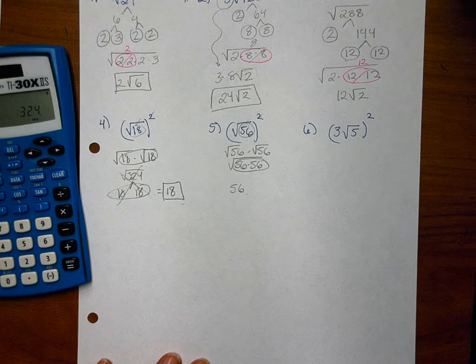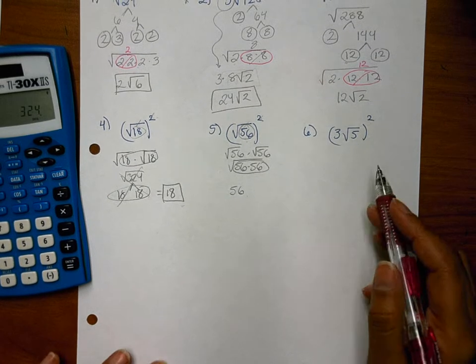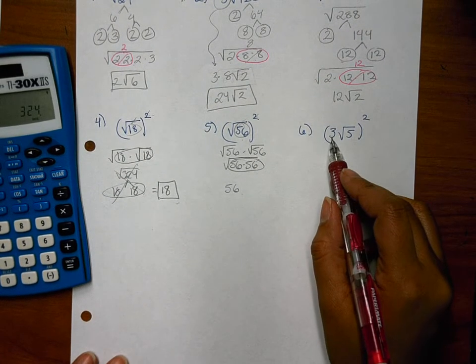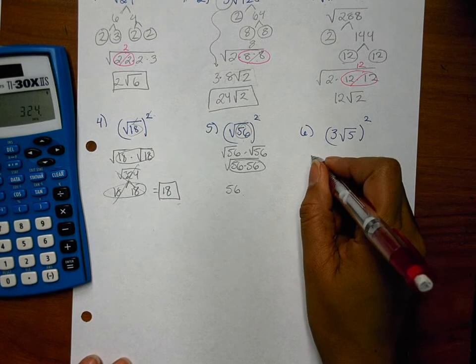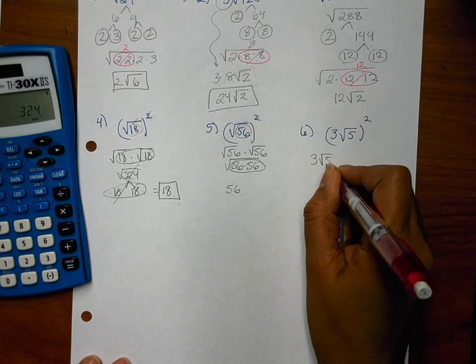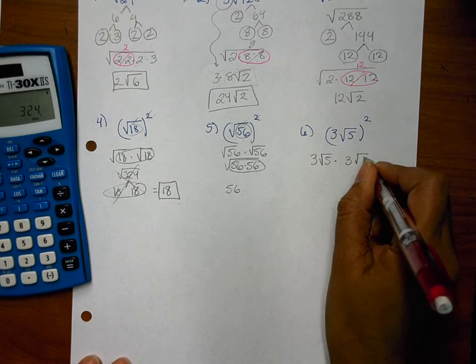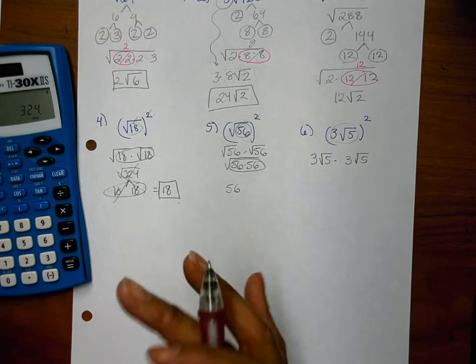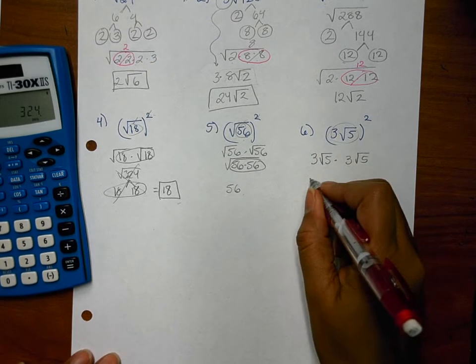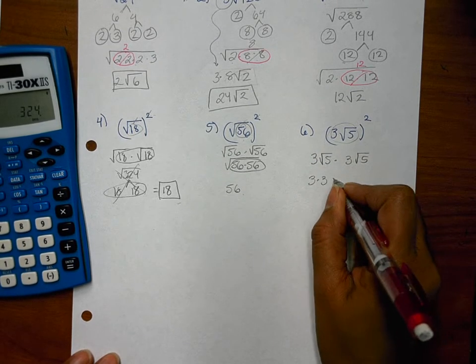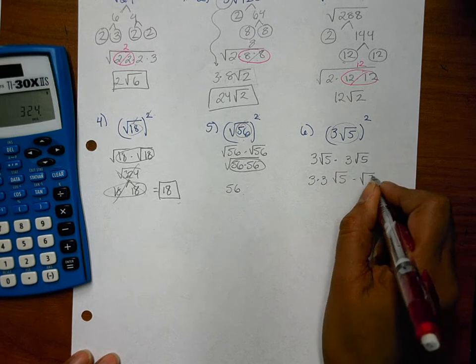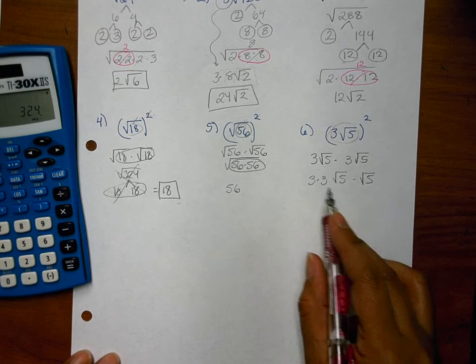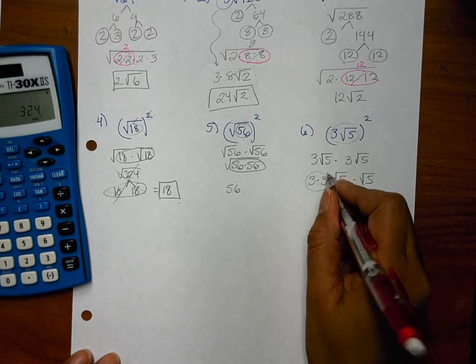Okay, number 6, 3 root 5 quantity squared. Now, I am going to kind of use inverse operations here, but the 3 is not in a square root, and that does change things a little bit. So I am going to write the base twice, 3 root 5 times 3 root 5, because that's everything in the parentheses. And because it's multiplication, multiplication is commutative, I'm allowed to rearrange everything.